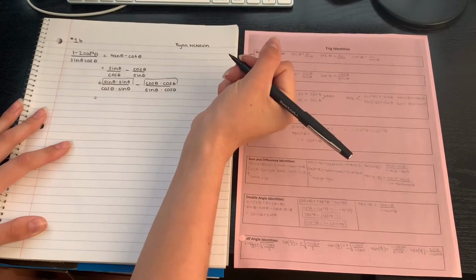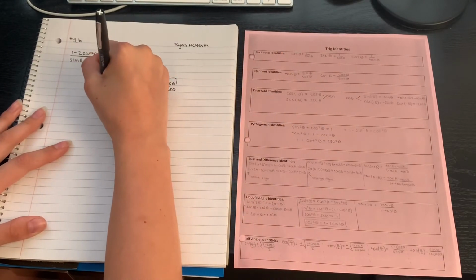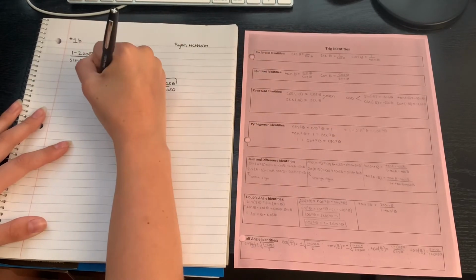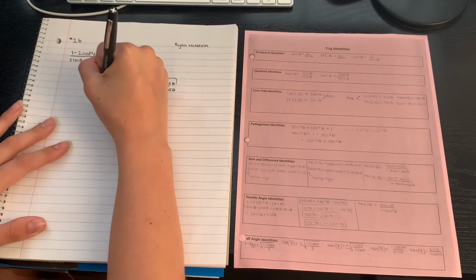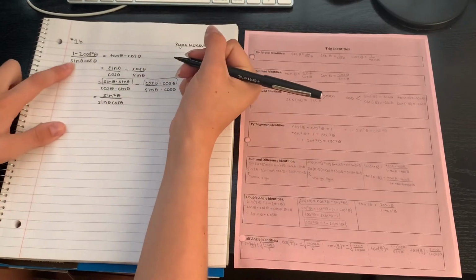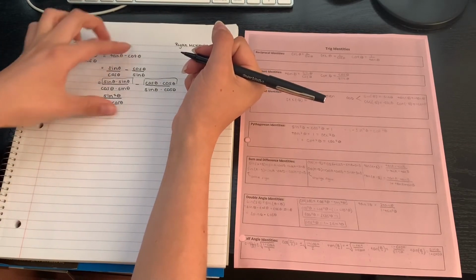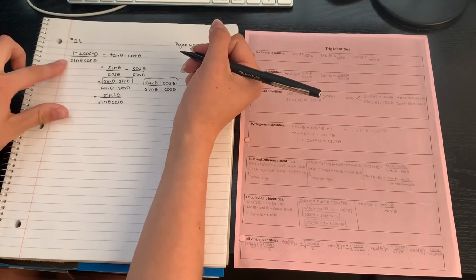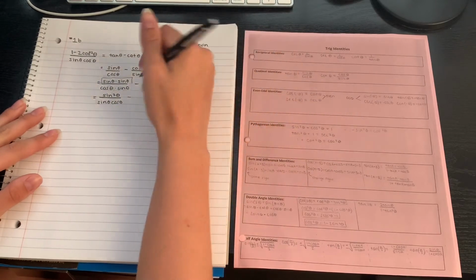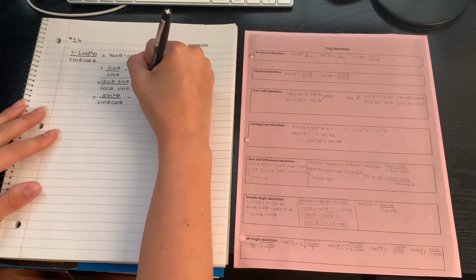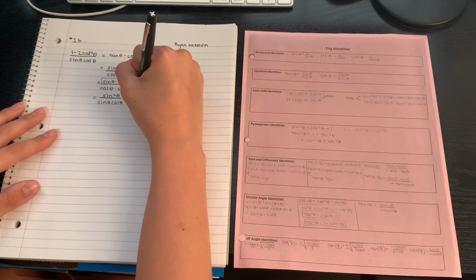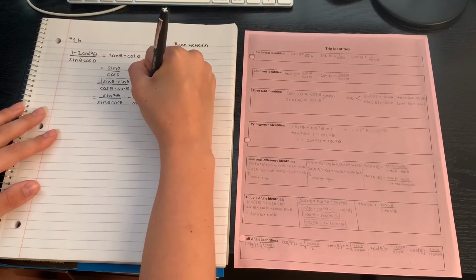So sine theta times sine theta is sine squared theta over sine theta cosine theta, just so it's the same as the other side, because I'm trying to get this side equal to this side, so ultimately the denominator should match. Then I subtract and get cosine squared theta over sine theta times cosine theta as well.